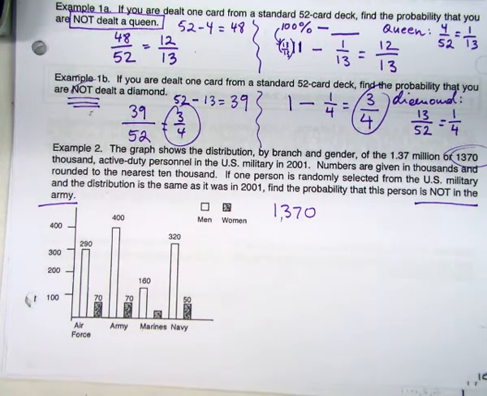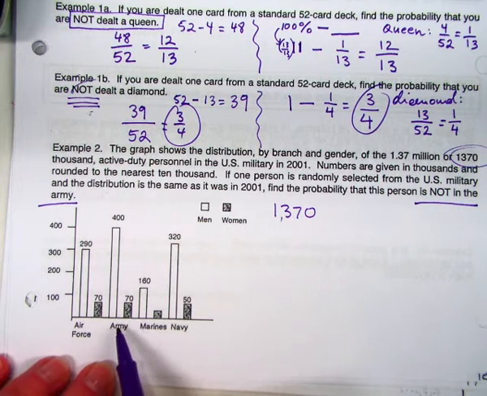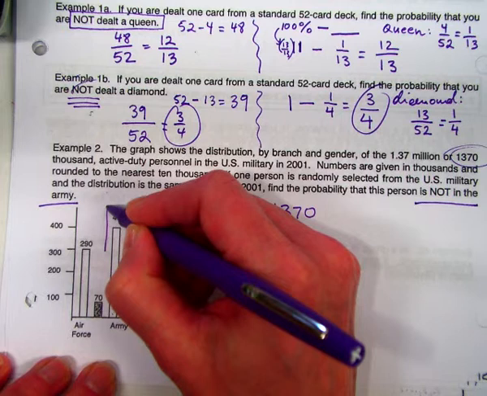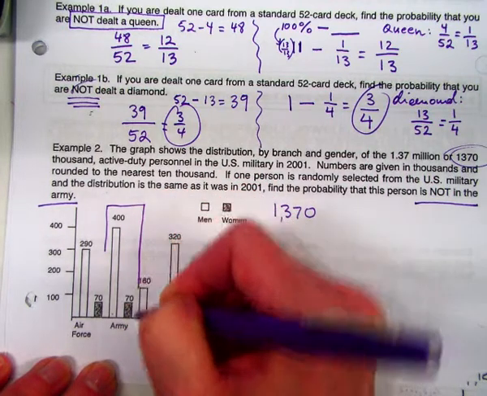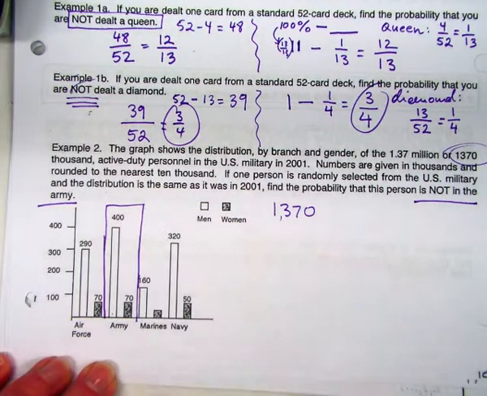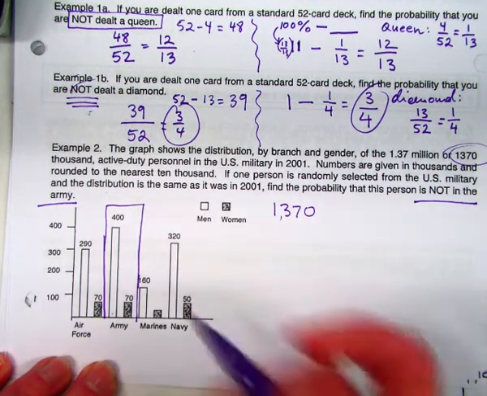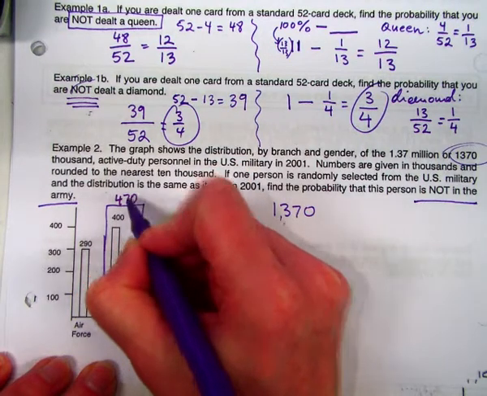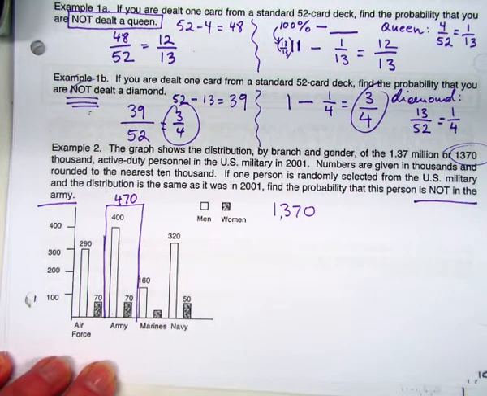So how many are not in the Army? So first of all, we have to figure out how many are in the Army. This one breaks it up as men and women, and it doesn't really specify in this question which one we're talking about by gender. So how many total do we have? 470.